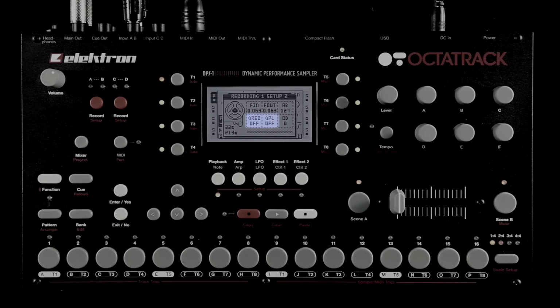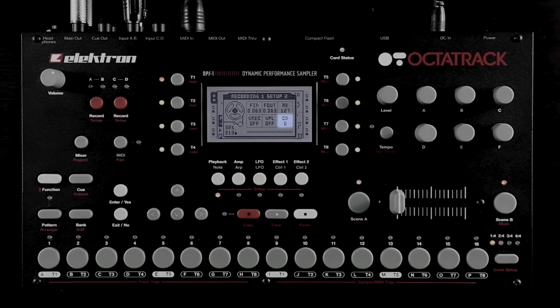QREC and QPlay are short for quantize, record and play. Both parameters should be set to off. The monitor level for input pair CD should be 0.